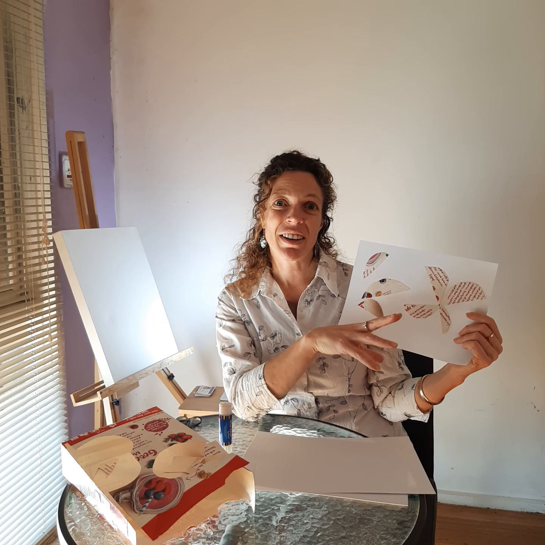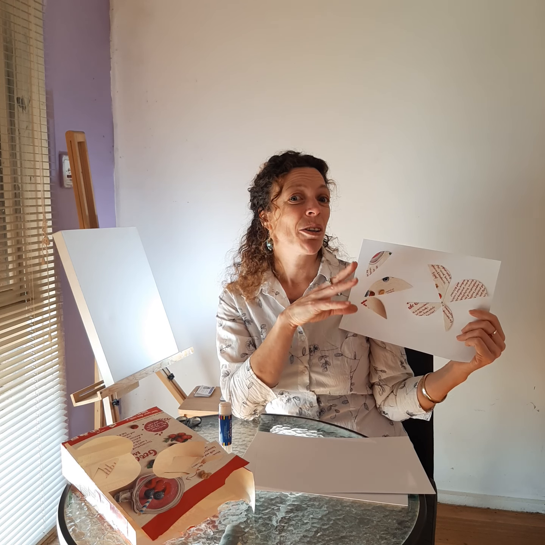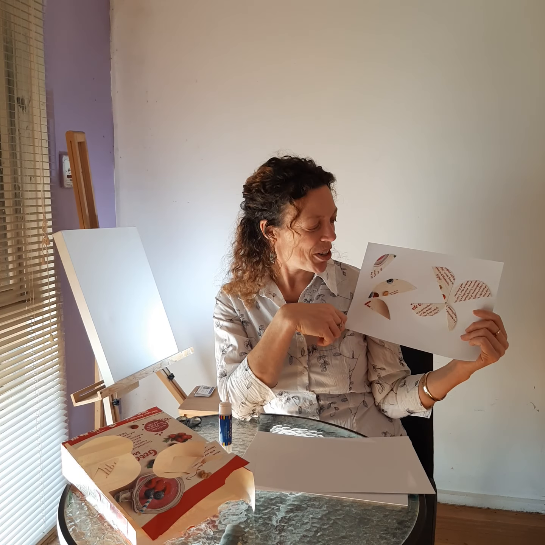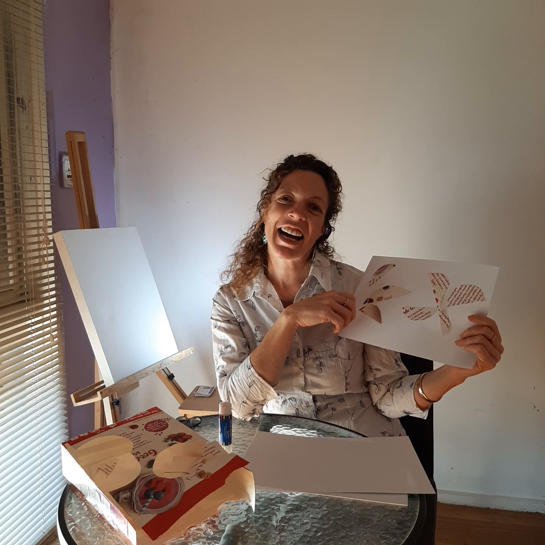But getting children to talk about what they see in someone else's work, not necessarily what they like, but what they see, describing what they notice. And notice is a really important word. Okay, so that's your task.